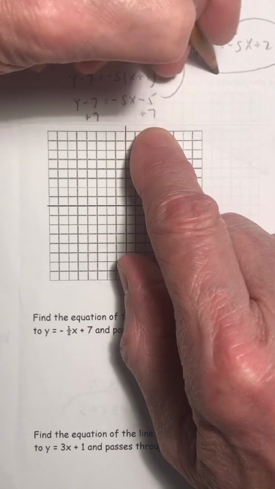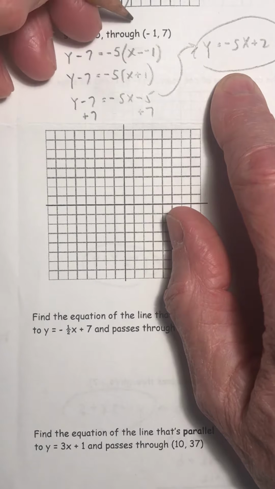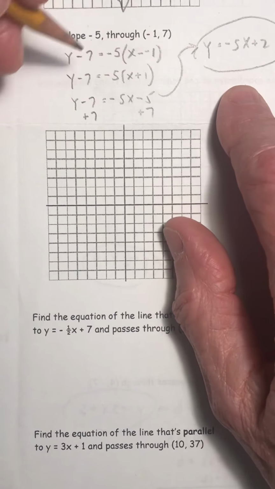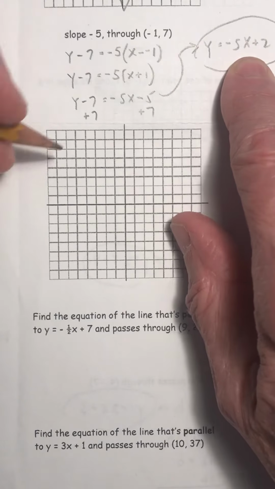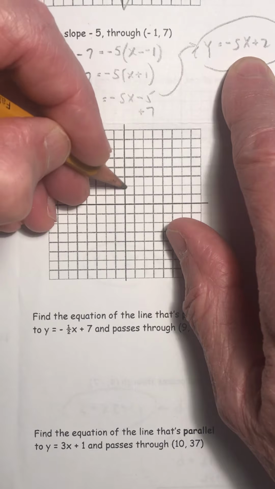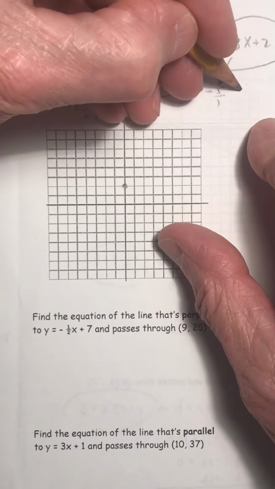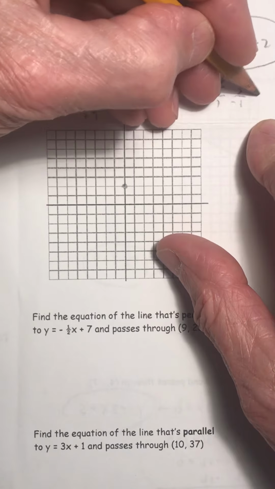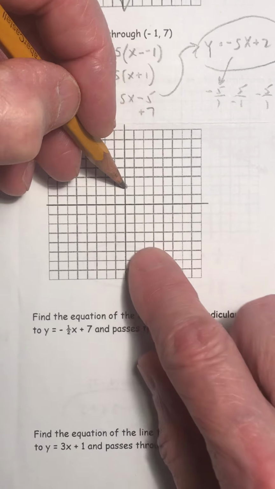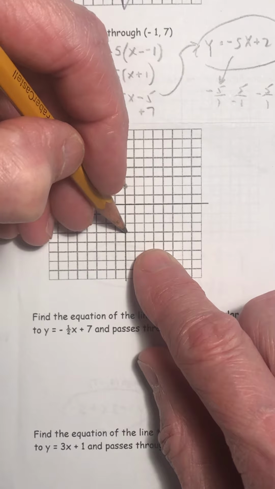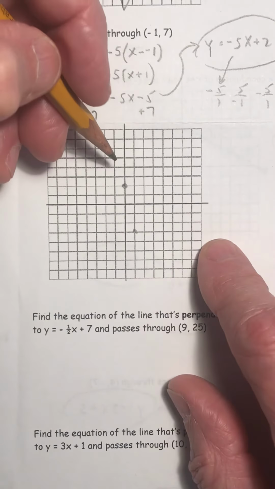So there's my answer. There's the slope-intercept form of the equation of a line with a slope of -5 that goes through the point (-1, 7). Let's see if it really works. If I draw this, I start at that y-intercept of 2. -5 for the slope could be thought of as -5 over 1. We go down 5 boxes and over 1 this way, so that it's going downhill, because it's a negative slope.